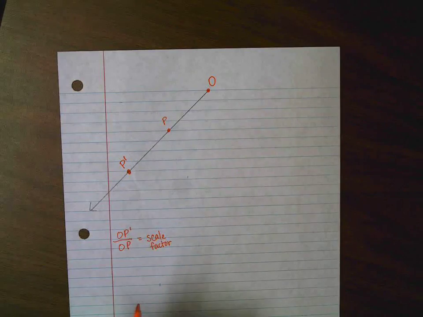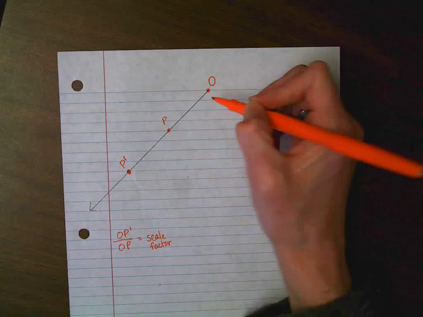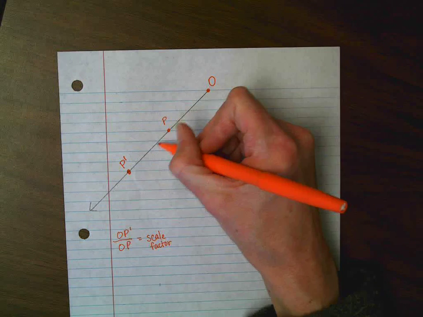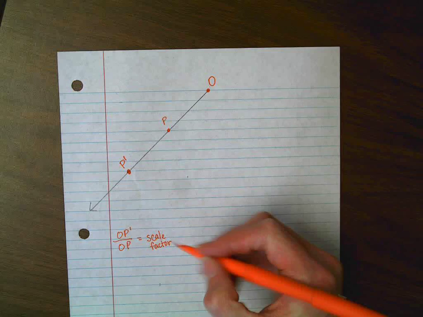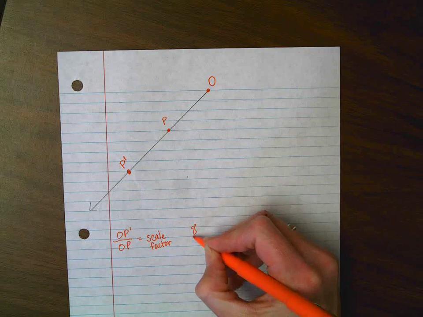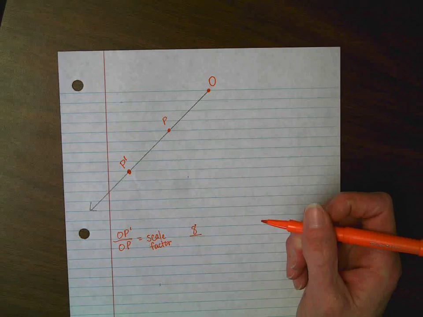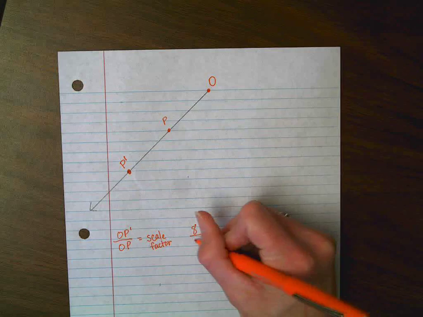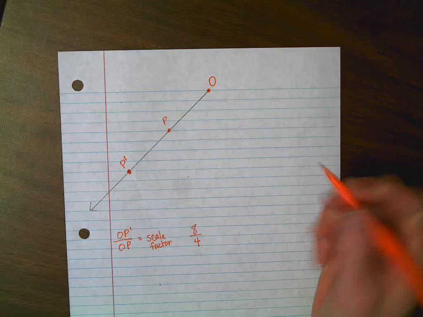So, for example, if we use the lines on the paper as our scale, then we could say that OP prime is 1, 2, 3, 4, 5, 6, 7, 8 lines, right? And we could say that OP is 1, 2, 3, 4 lines.